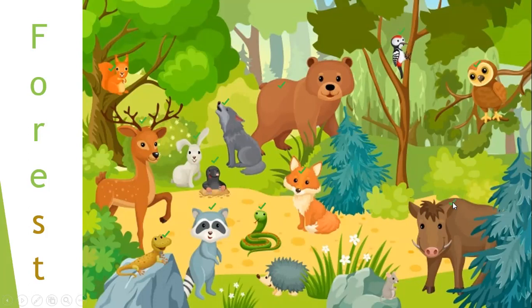Oh, we have a little porcupine in the front also. We have a porcupine right there. So these animals live in the forest. When somebody asks the question, where can you find or where can you see a bear? The answer is you can see a bear in a forest. You can see a bear in its habitat. And in the case of a bear, it's a forest.